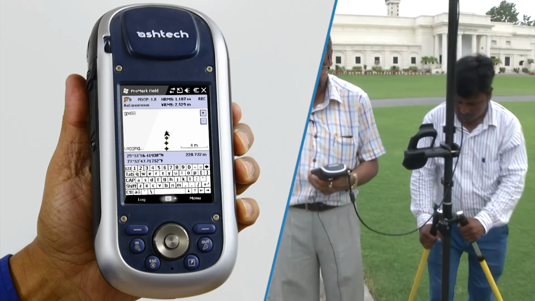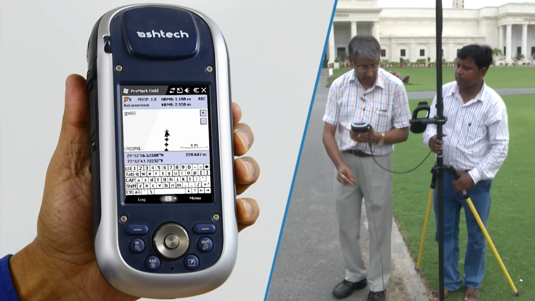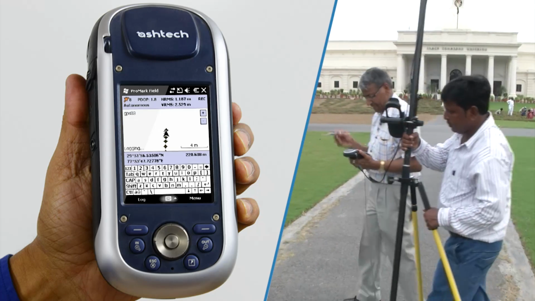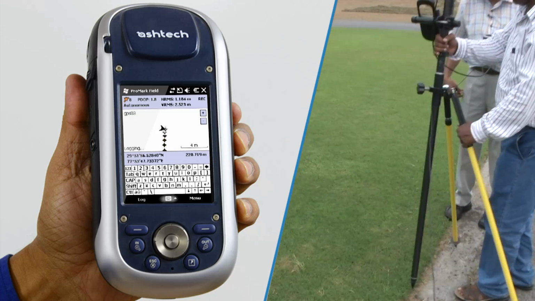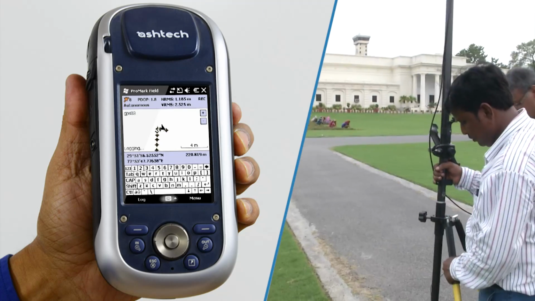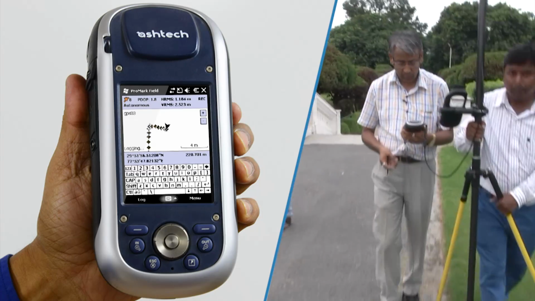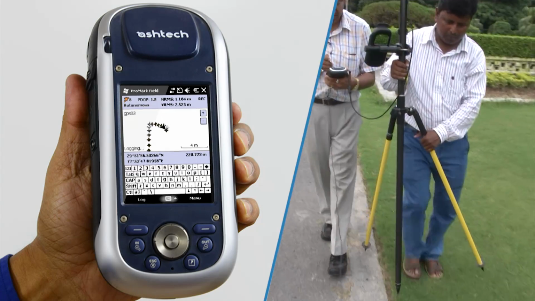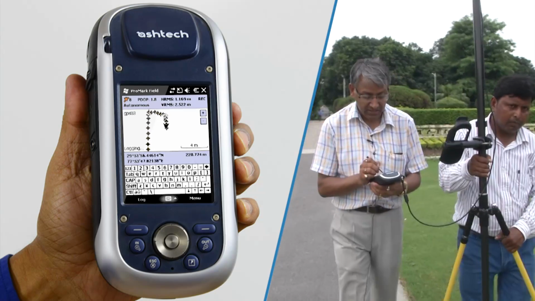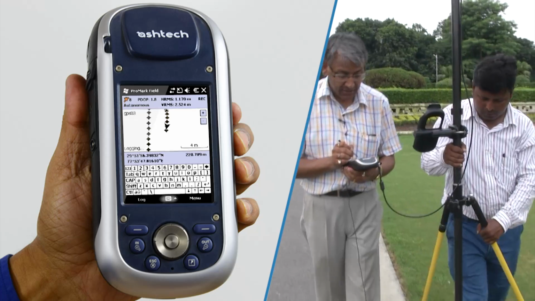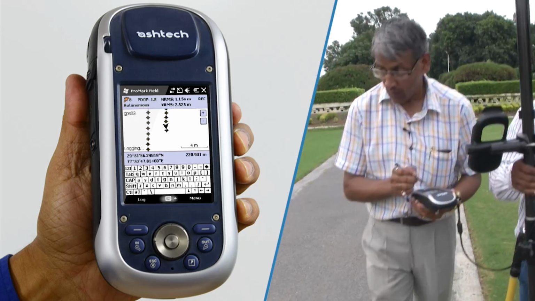So let me go to the next line, side of the road, other side of the road. Now you can see in your screen so nicely it is giving us the difference, the width of the road by simply getting the corner of the road.